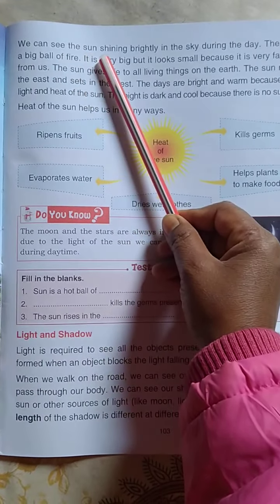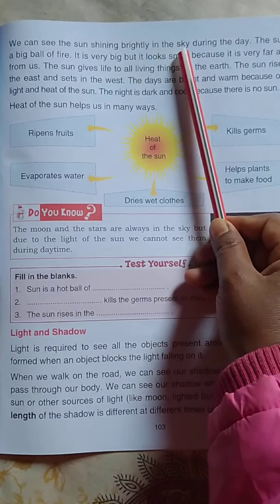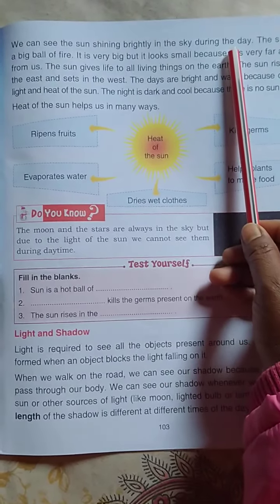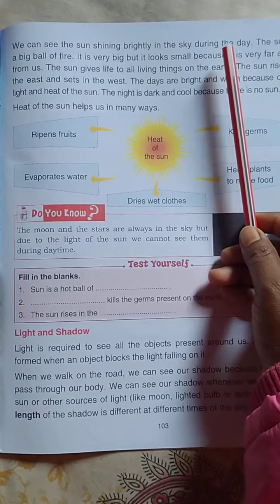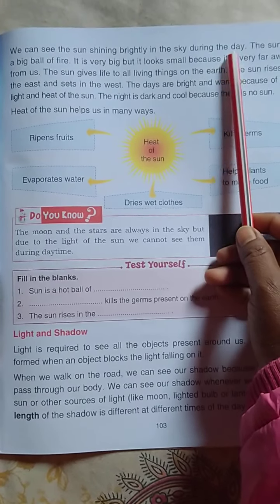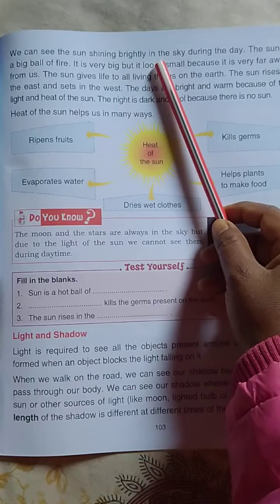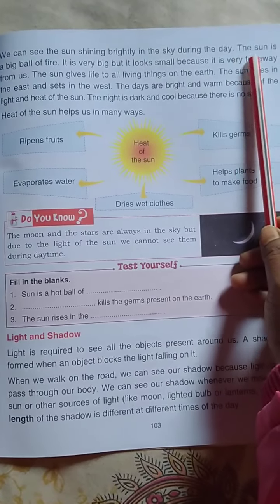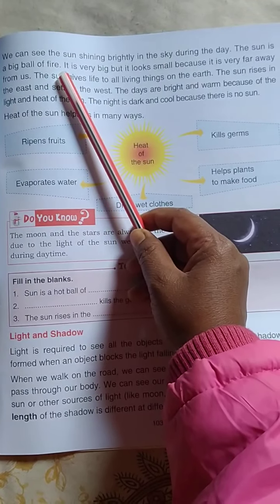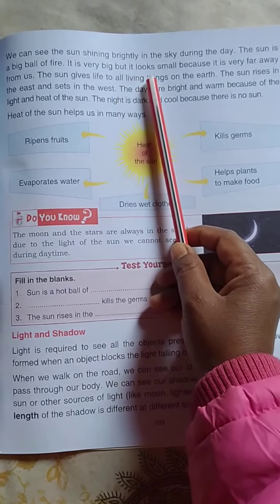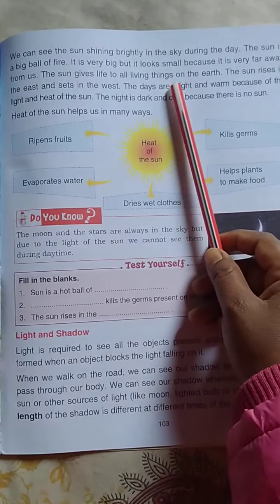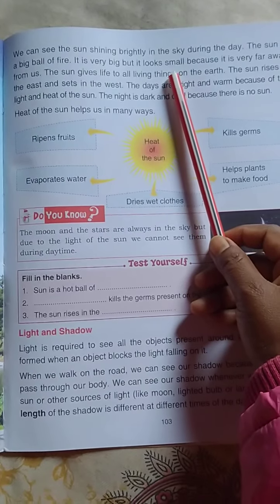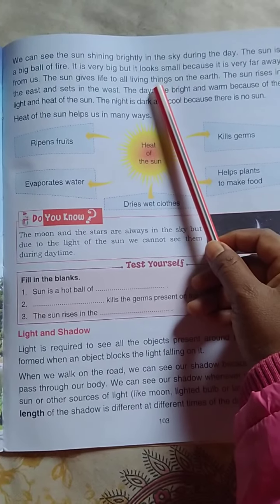We can see the sun shining brightly in the sky during the day. Children, we can see the sun from morning to evening, shining brightly in the sky. The sun is a big ball of fire. It is very big, but it looks small because it is very far away from us.